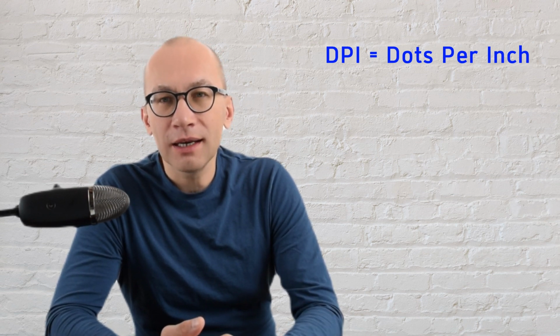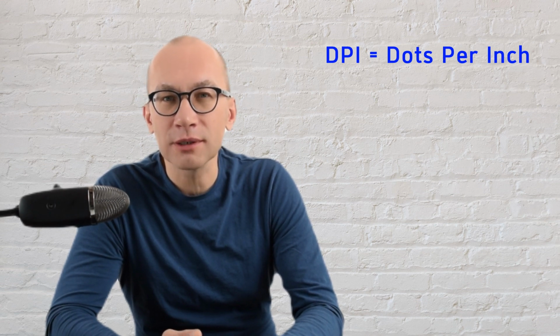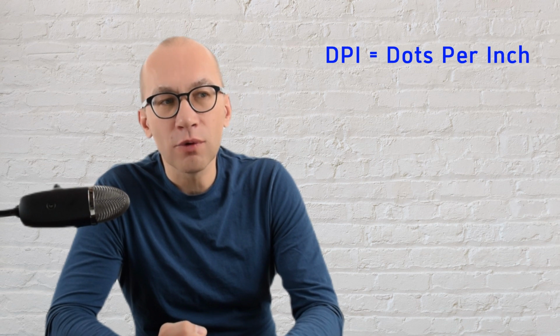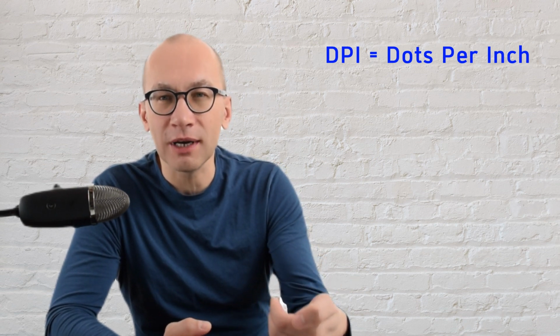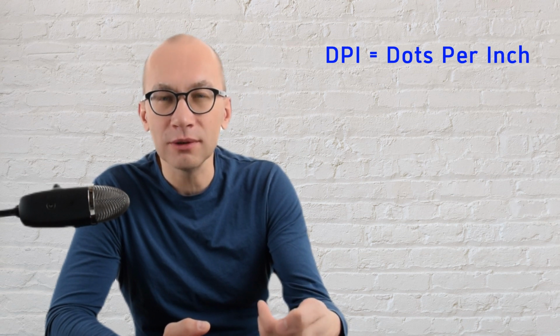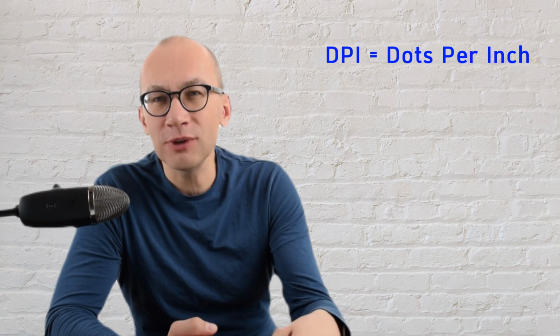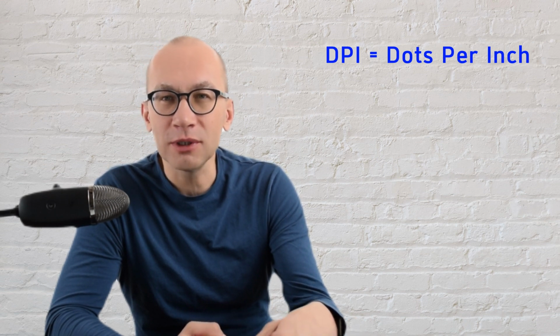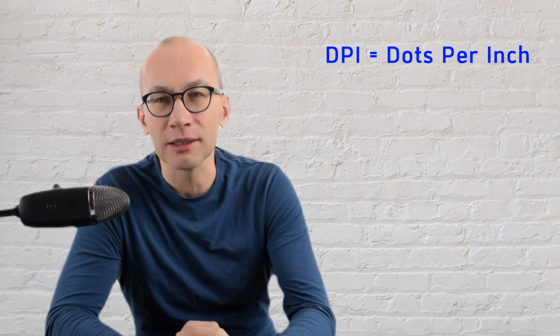For example, 150 dots per inch is too much for engraving stone, but it's too little for your phone screen. If your phone screen only supported 150 DPI, it would look very pixelated to you. Modern phones actually support around 400 DPI. But 150 DPI is actually too much for stone engraving. When you engrave stone, the resolution we suggest you use is around 100 DPI.